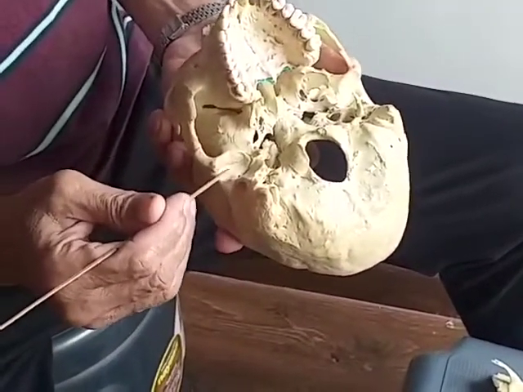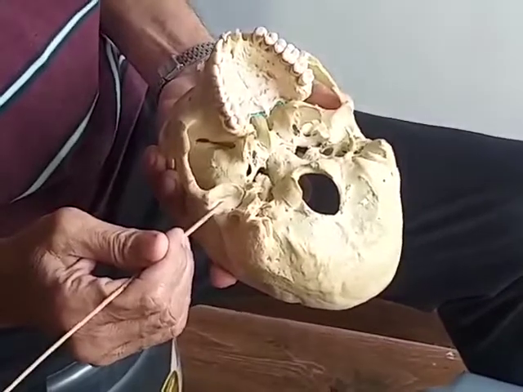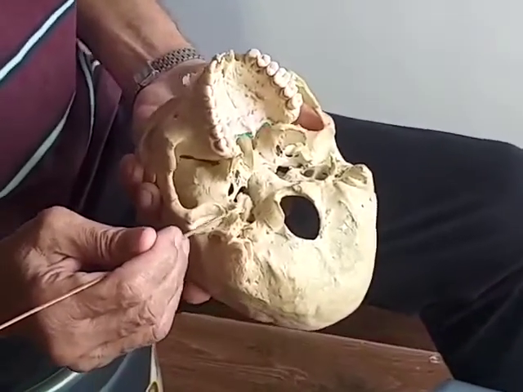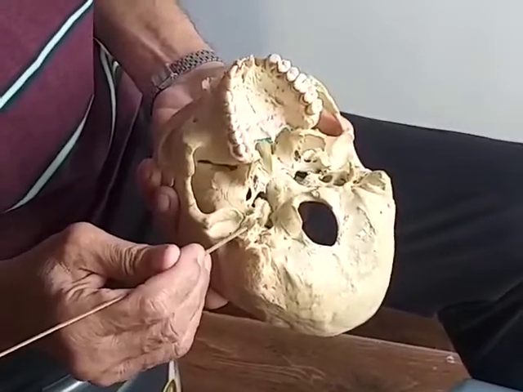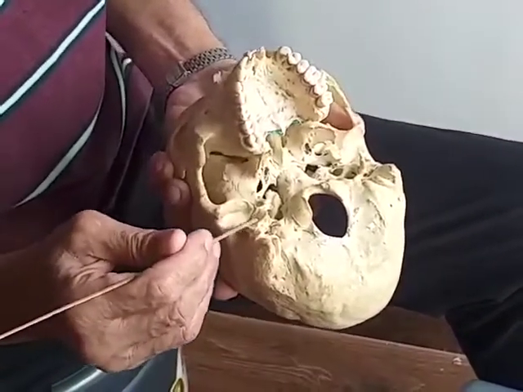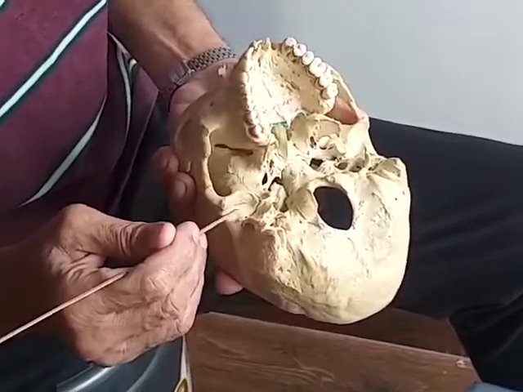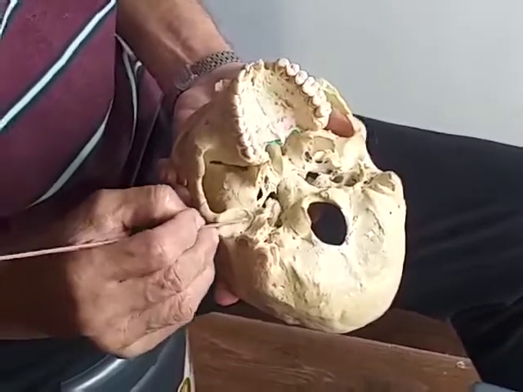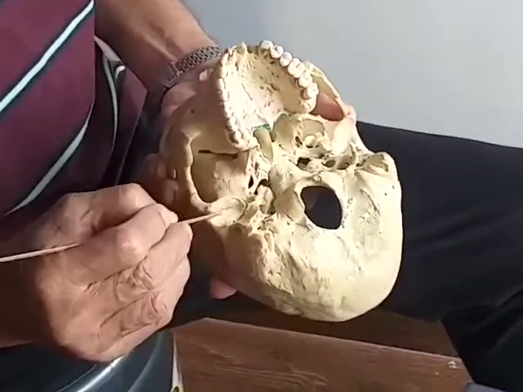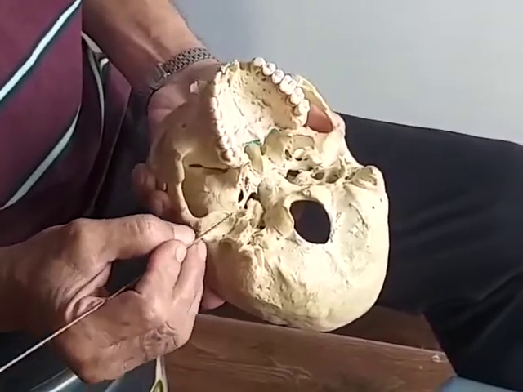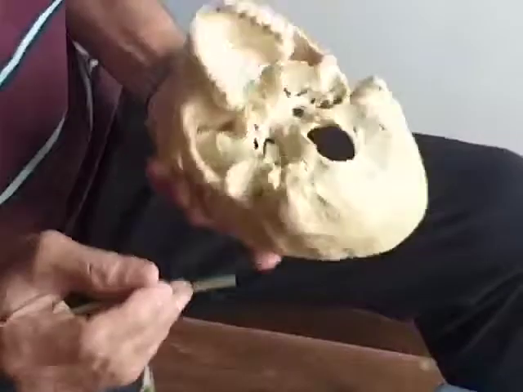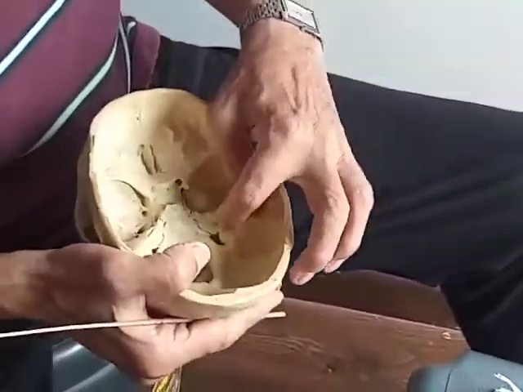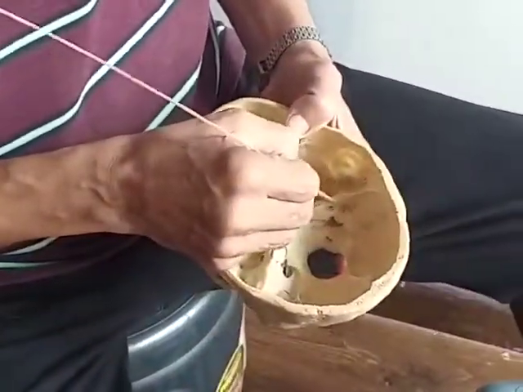The anterior articular part is formed by the squamous part, and the posterior non-articular part is formed by the tympanic part of the temporal bone. And at the junction between the articular and the non-articular part, there is a fissure known as the squamotympanic fissure. Now, this is the petrous part and this is the tegmen tympani.